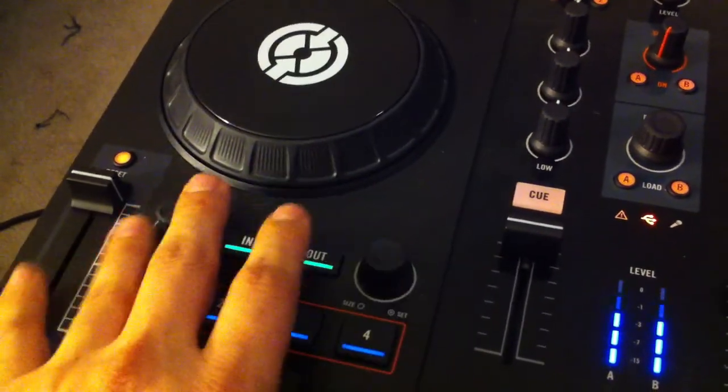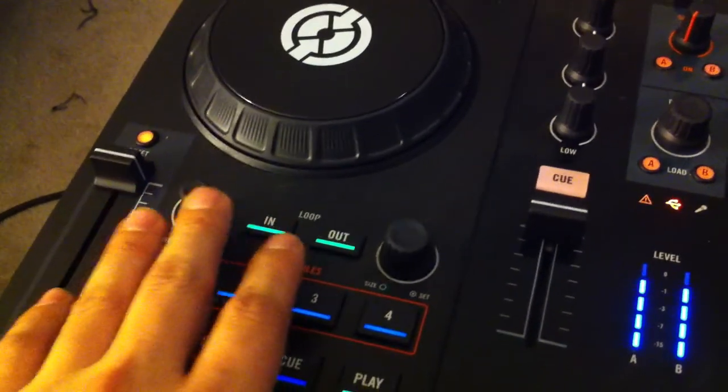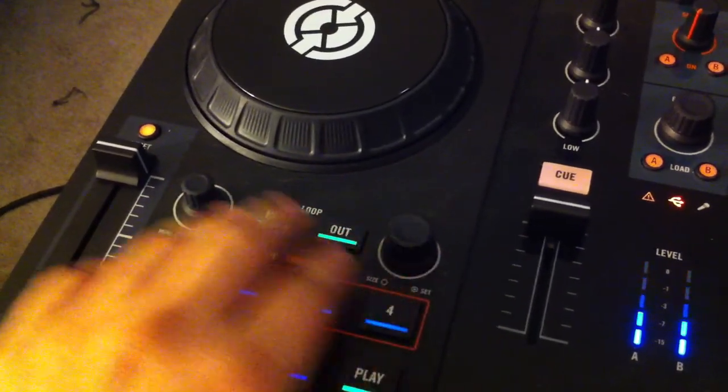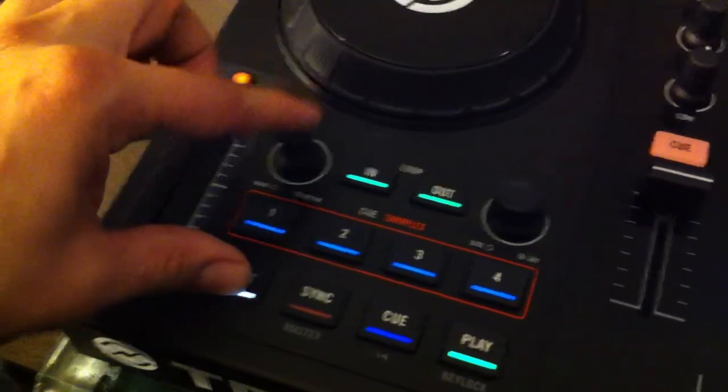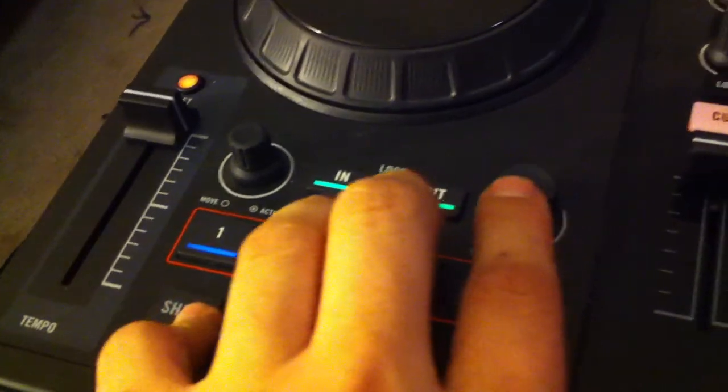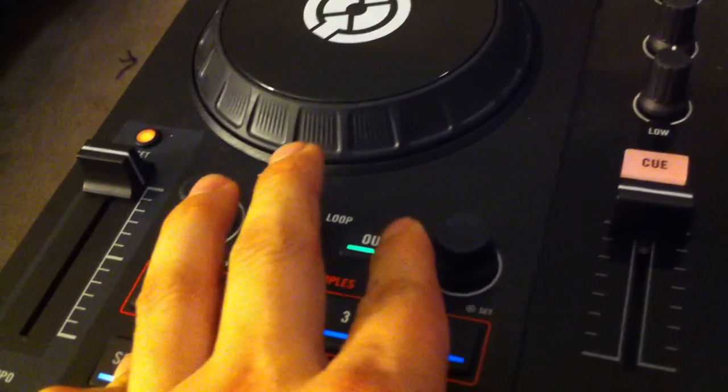All the loop functions are the same as they were, so your active, set, size, and then move. While holding shift on the left, you still have DJ Tech Tools delay. And something that is exclusive to this map is going to be the key jumps.